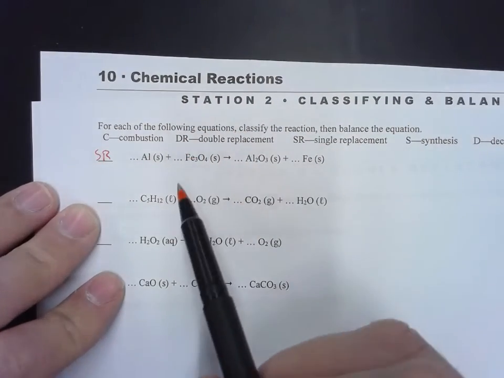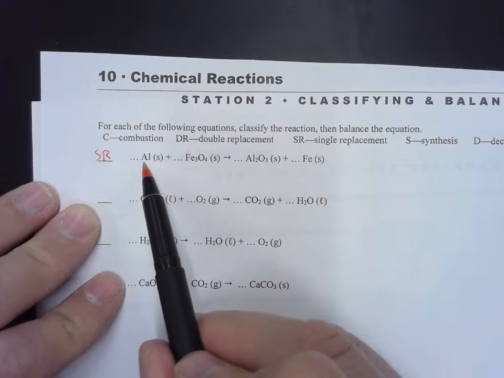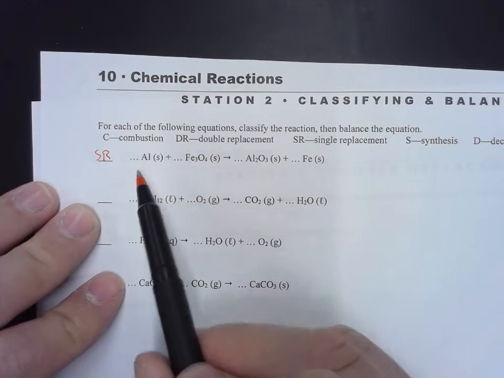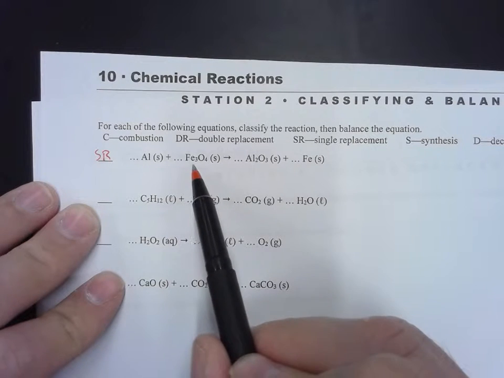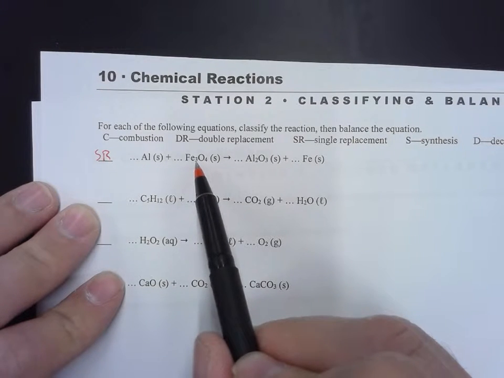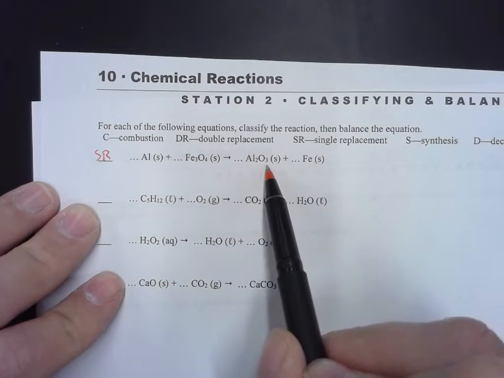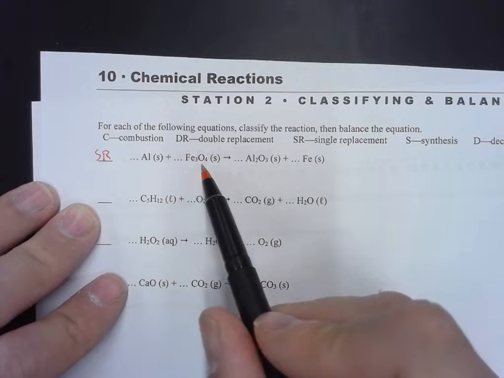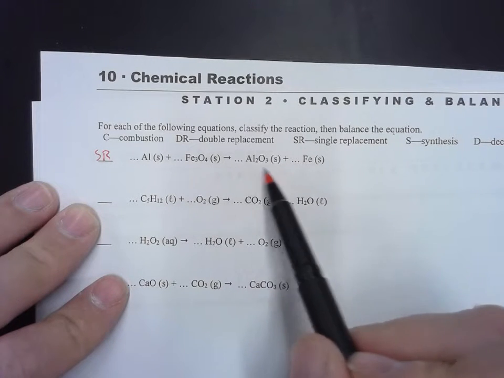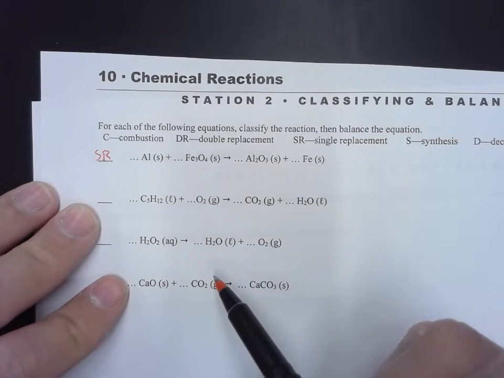Let's go ahead and try to balance. Aluminum, 2 here. I'm sorry, 1 there, 2 here. 3 irons here, and 1 there. But hey, look at this. Aluminum and iron are by themselves. We can always address those later. But the interesting thing that jumps out to me is this oxygen. We've got a 3 and a 4.